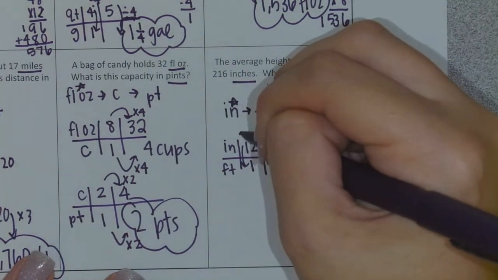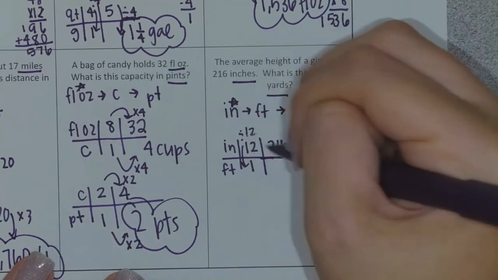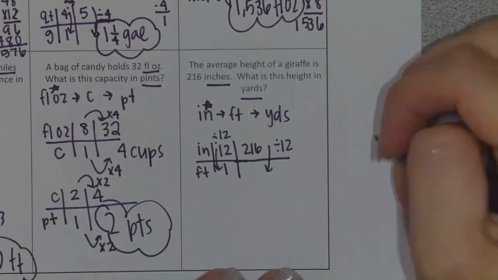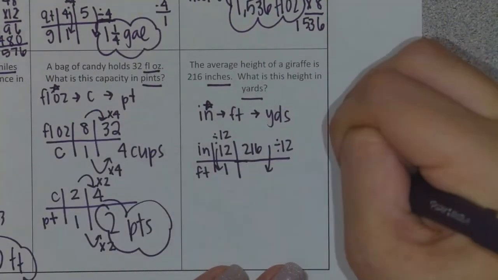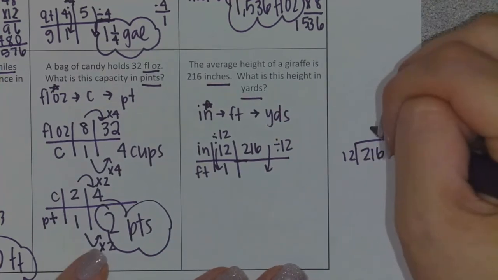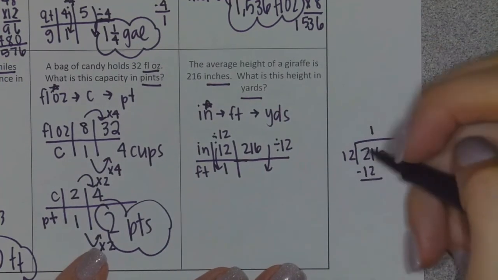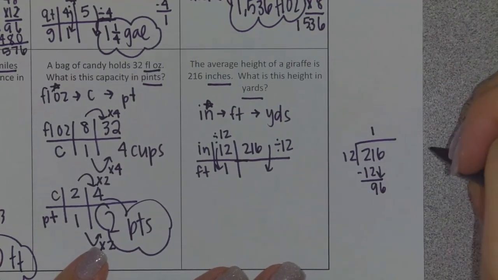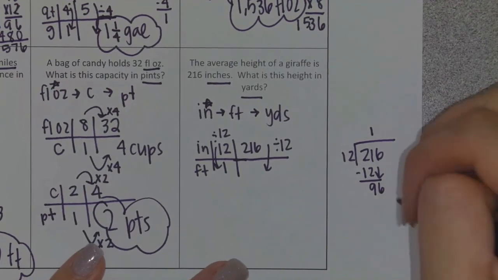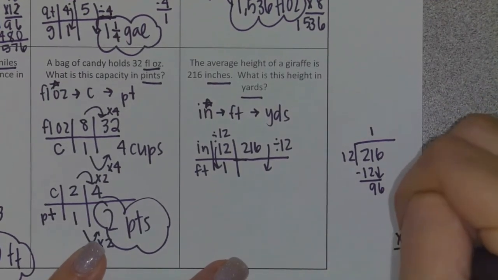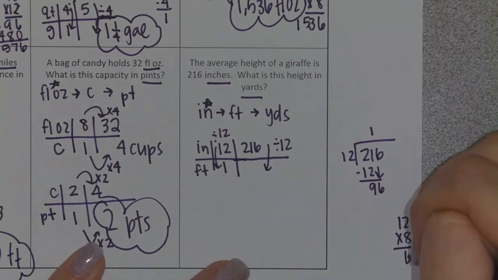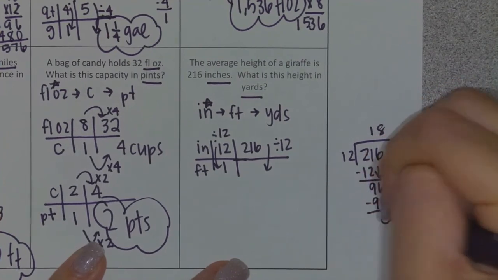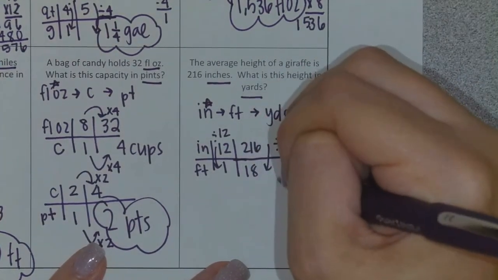So I need to go from within. So 12 divided by 12 would give me 1. So I need to do 216 divided by 12. I'm going to come over here to the side so I have some room. So 12 will go into 21 just one time. When I subtract, I end up with 9, and then I bring down the 6. And then let's take some guesses here. I think it's times 8, but I'm going to double check. 16. Yep, there we go. So 12 times 8 will get me to 96. So I currently know that this is 18 feet.